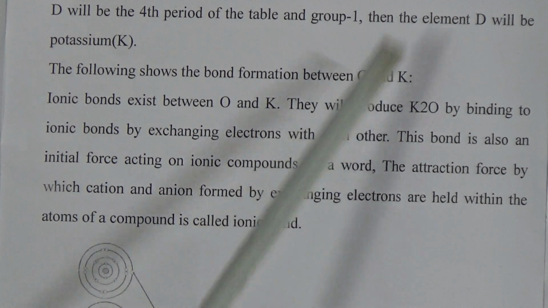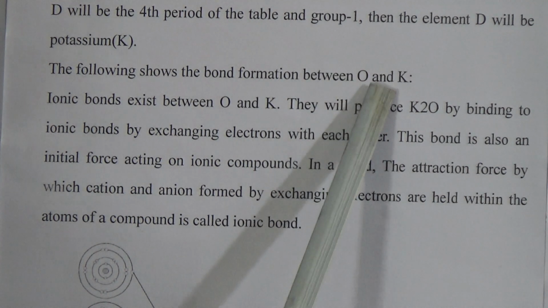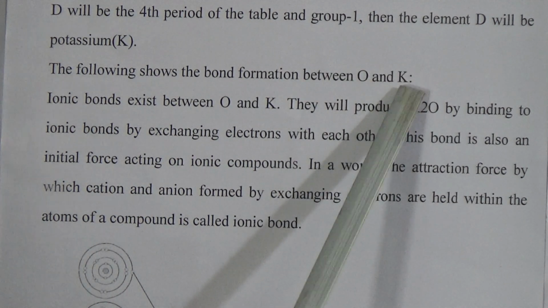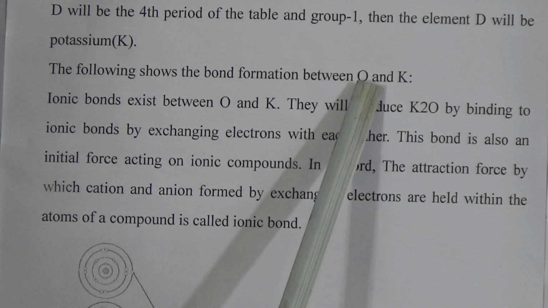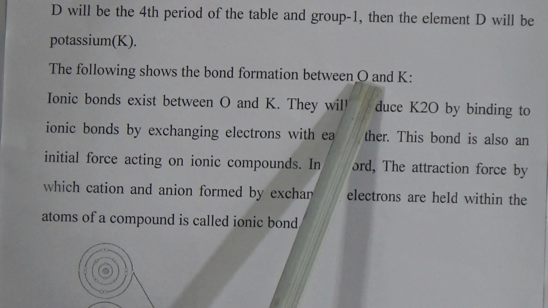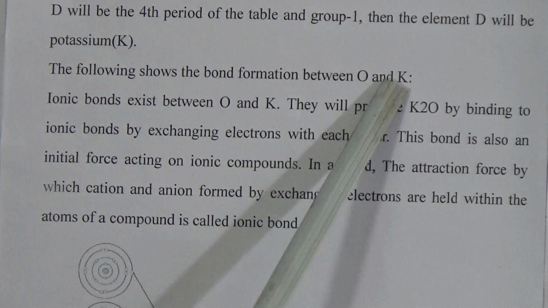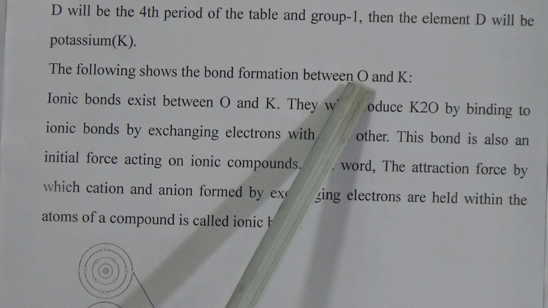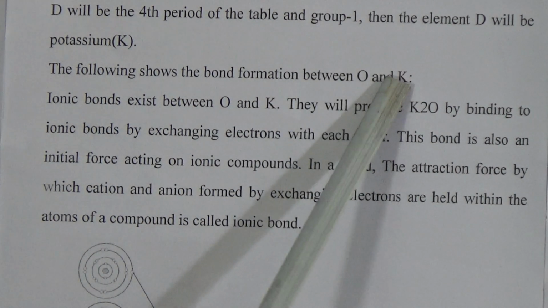So we know when a metal and a non-metal form a bond, the metal donates electrons and the non-metal accepts the electrons, and in that way they form an ionic bond, and that's why they are more stable and their boiling point and melting point are very high.